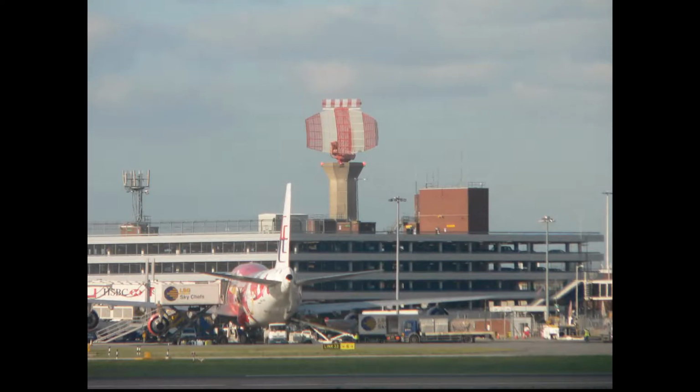So this is a picture of a radar system at Heathrow Airport. The radar tower rotates 360 degrees, transmitting a single radio frequency, and it measures the intensity of the returns, which represent airplanes in the area. The air traffic controllers can then use the resulting image to direct traffic coming in and out of the airport safely.